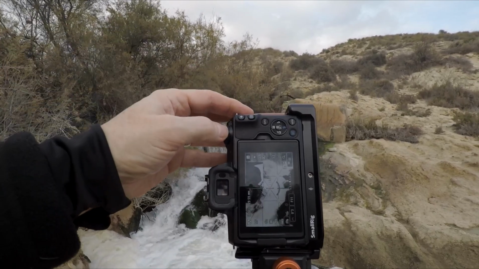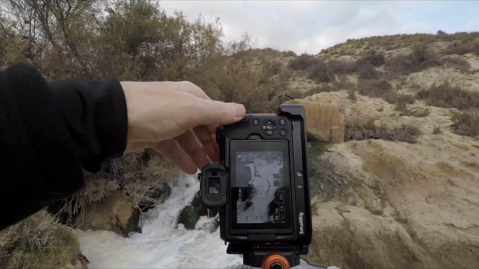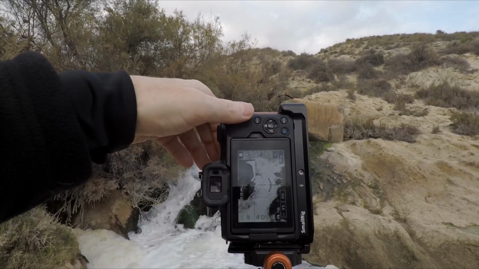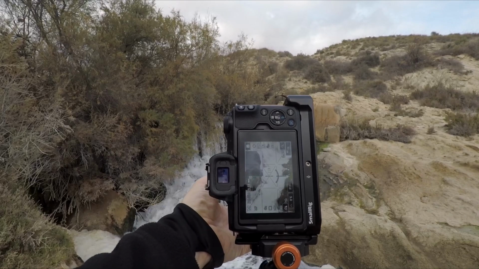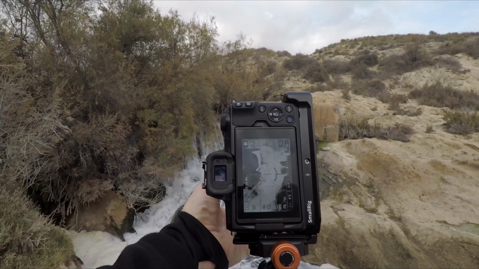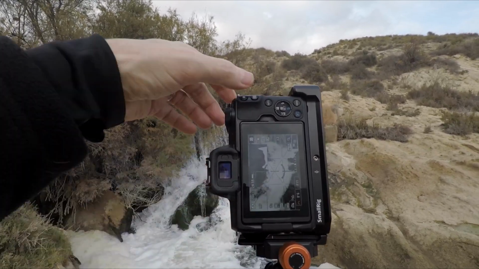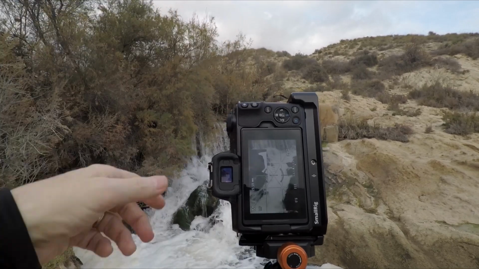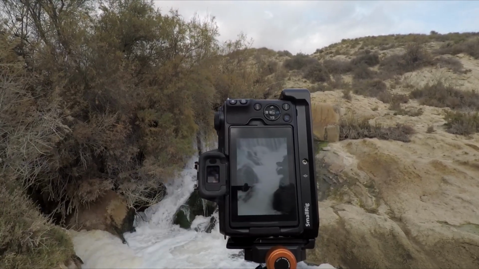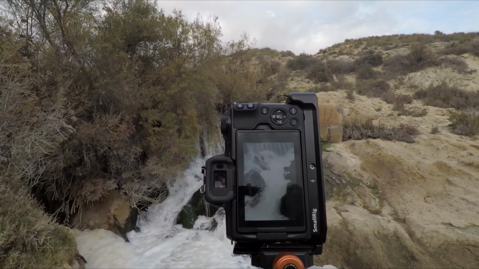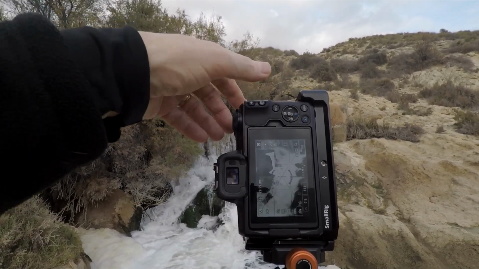Okay, so now let's try for a 0.6 of a second. So we'll adjust the ND filter. About there. And shoot that. And then we'll go for a 1 second exposure.